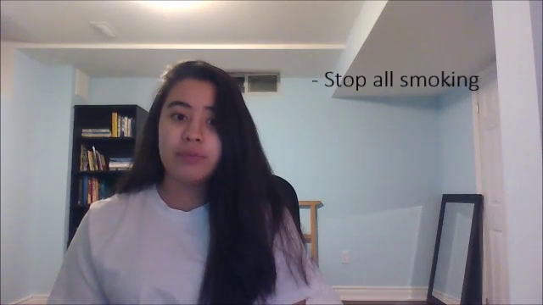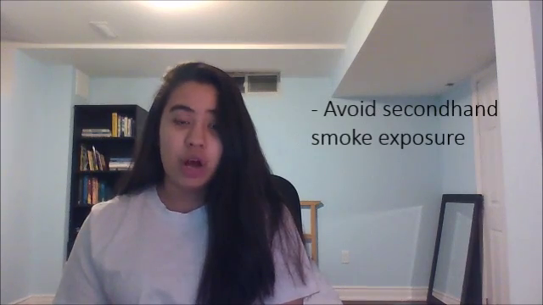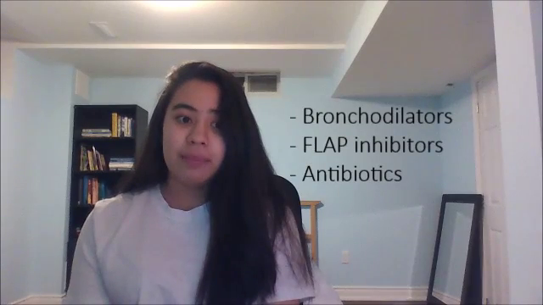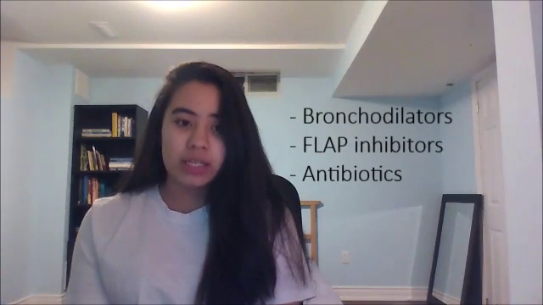The most essential step is to stop all smoking. Although it may seem daunting to quit, counseling with a doctor can help control nicotine intake. As well, it's also important to avoid secondhand smoke exposure whenever possible. Medications can include bronchodilators, PDE4 inhibitors, and antibiotics. In the most extreme cases, oxygen therapy or lung transplants are necessary. Sufferers of COPD are likely to die from it or from other related complications such as heart failure, pneumonia, or respiratory failure.